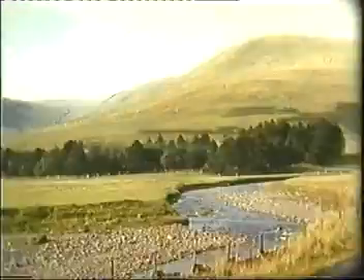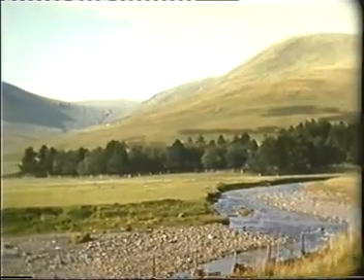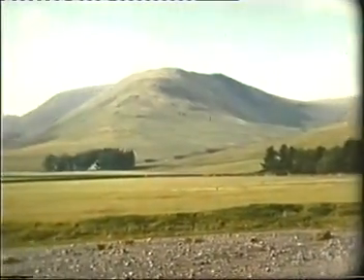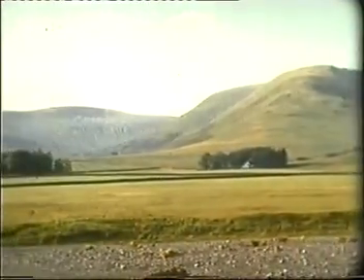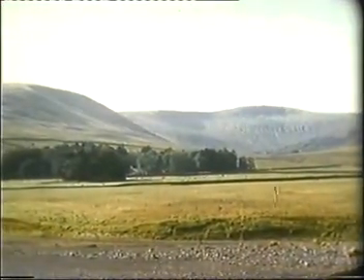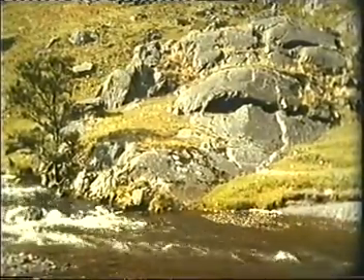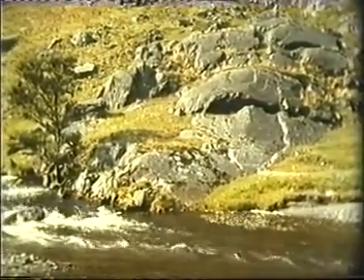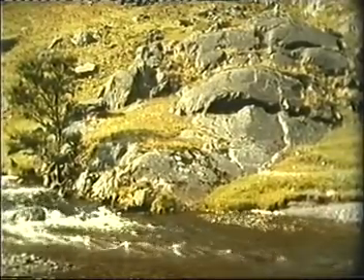This produced the typical U-shaped valleys so common in this country, especially in the north. Smooth rocks, scored and polished by the passage of the ice, are another sign of the glaciers of the past.